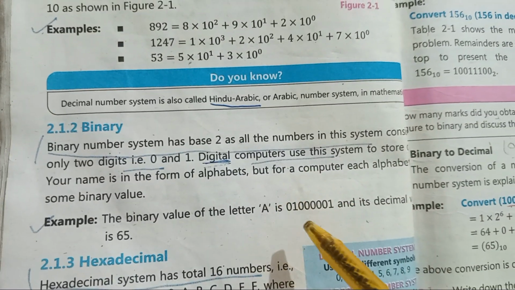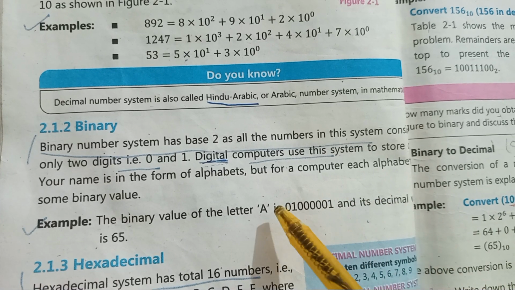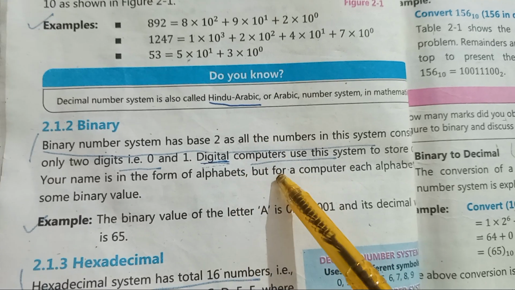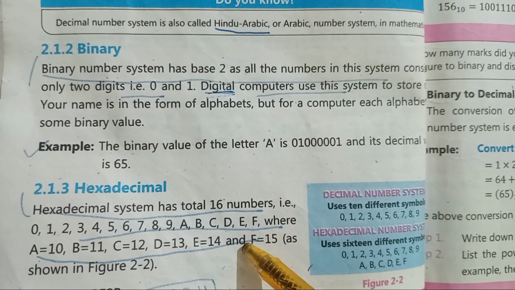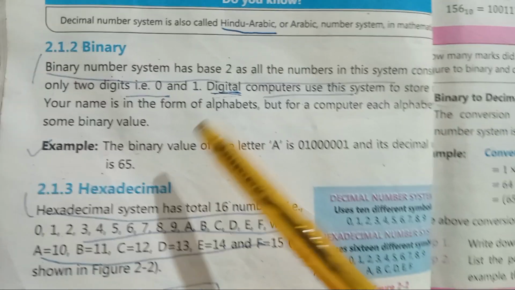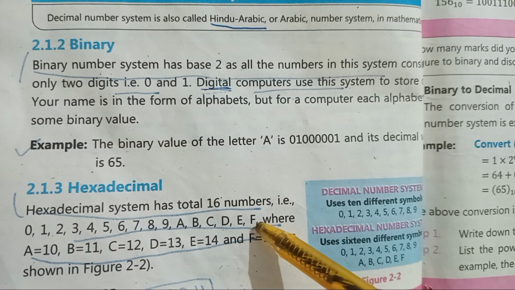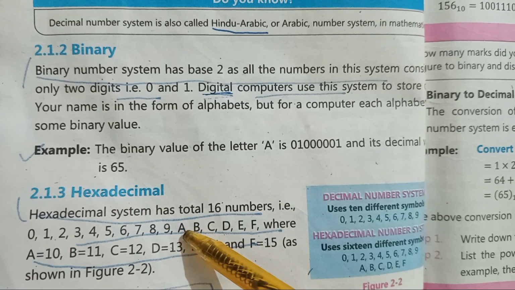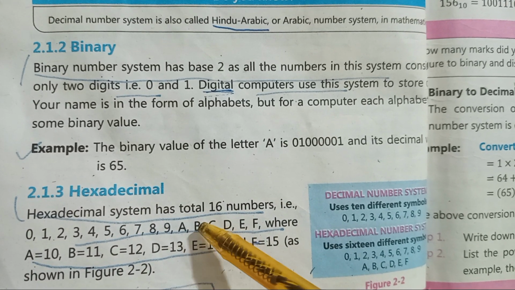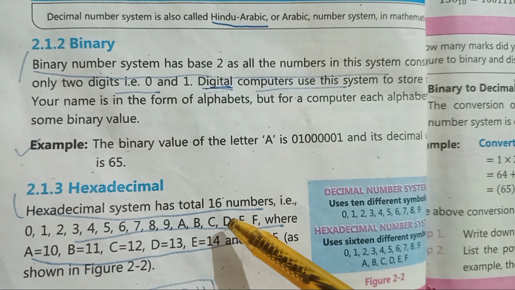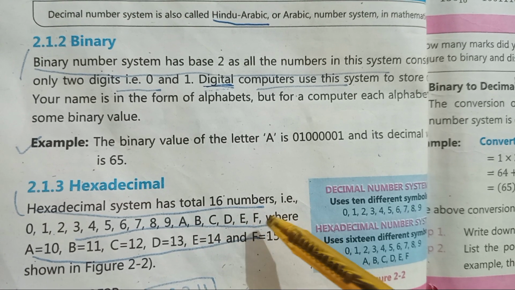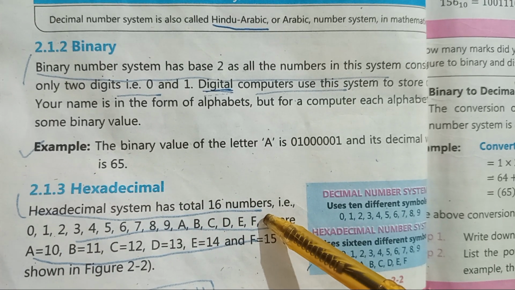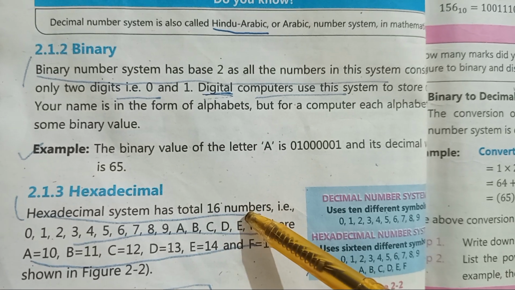Now you see the binary number system basically consists of two digits, that is 0 and 1. So it consists of base 2, right? Now similarly the hexadecimal consists of 16 numbers started from 0 and ends at F. F will represent 15, right? So the A will represent 10, B represent 11, C 12, D 13, and E 14, and F 15. So it consists of 16 numbers. So it has the base of 16, right?